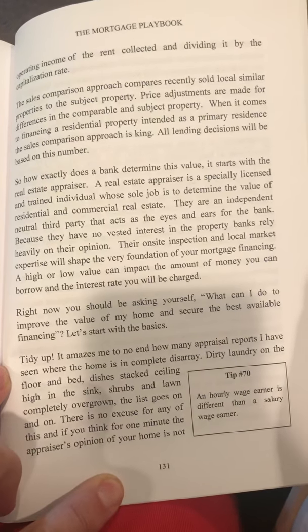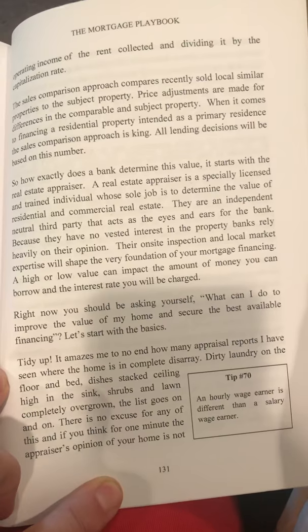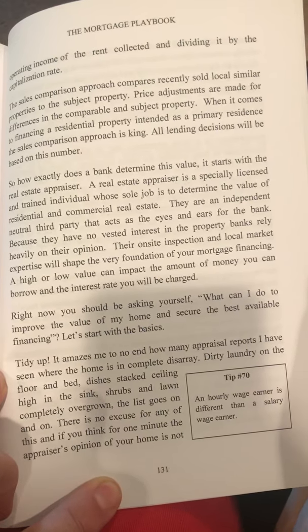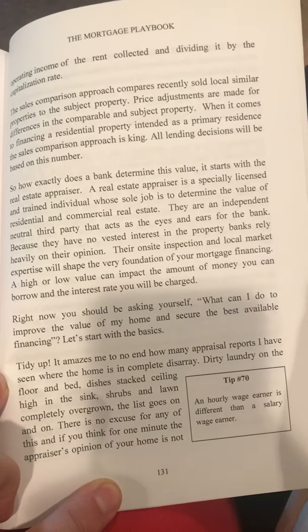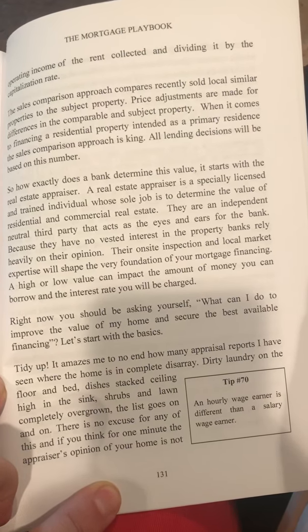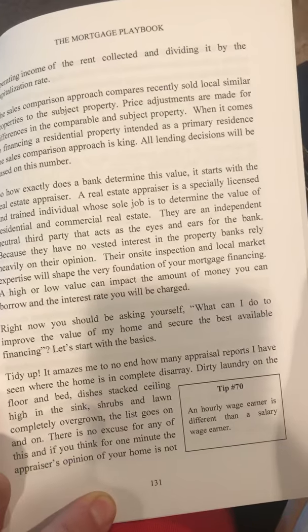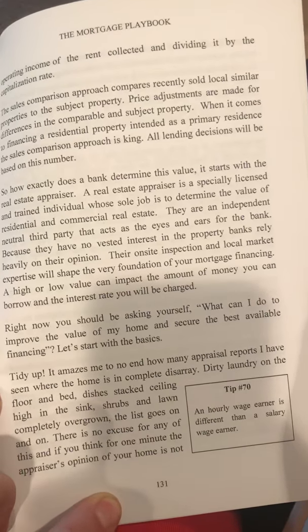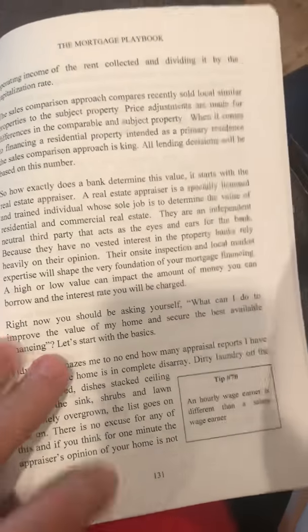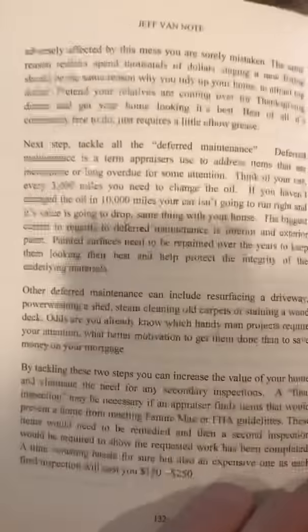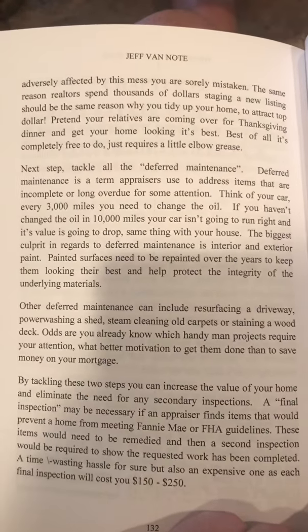Let's start with the basics. Tidy up. It amazes me to no end how many appraisal reports I have seen where the home is in complete disarray. Dirty laundry on the floor, unmade beds, dishes stacked ceiling high in the sink, shrubs and lawn completely overgrown. The list goes on and on. There is no excuse for any of this, and if you think for one minute the appraiser's opinion of your home is not adversely affected by this mess, you are sorely mistaken.